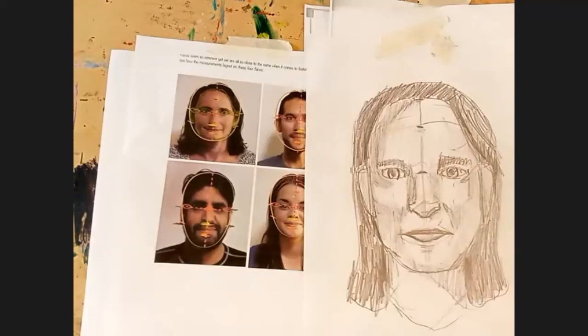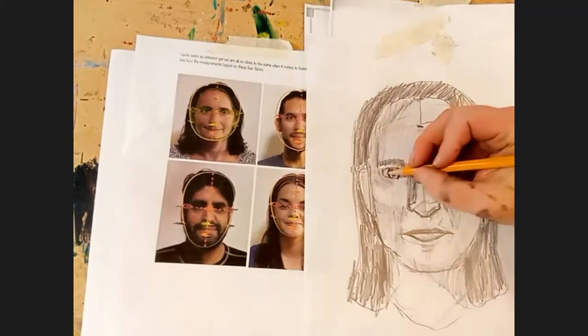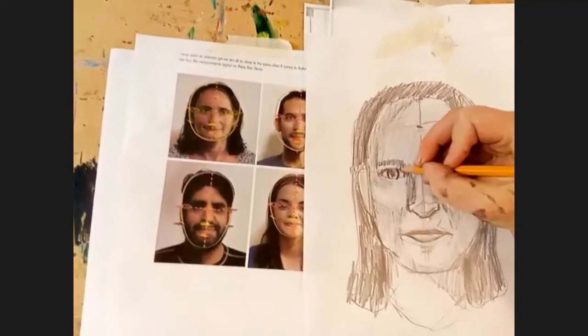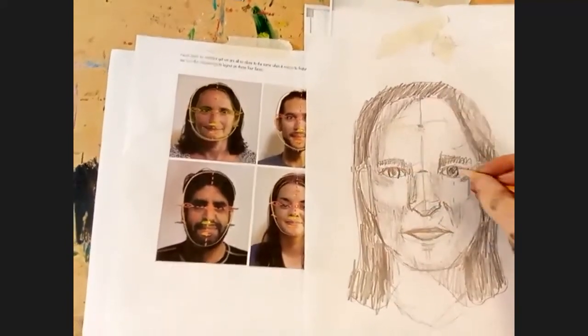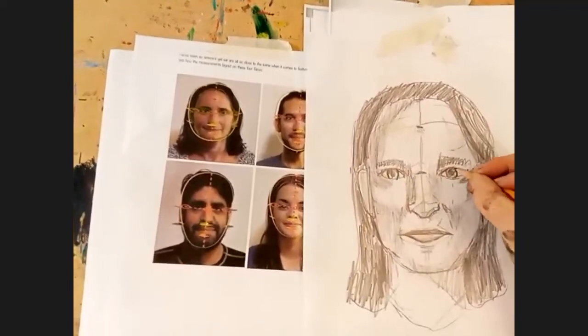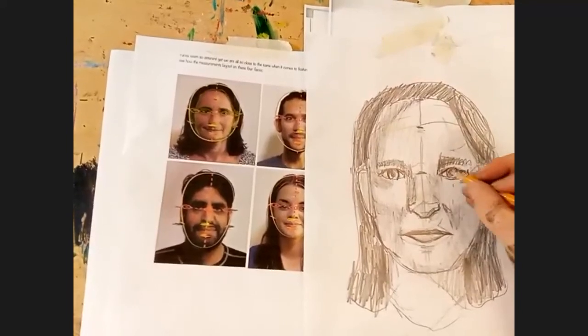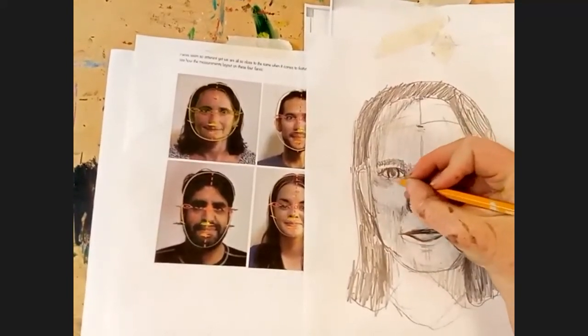It's interesting. We spend a lot of time focusing on eyes. And they are a very important part of the portrait, but it's also true that they're a lot smaller than what we think they are, and they take up a lot less space.